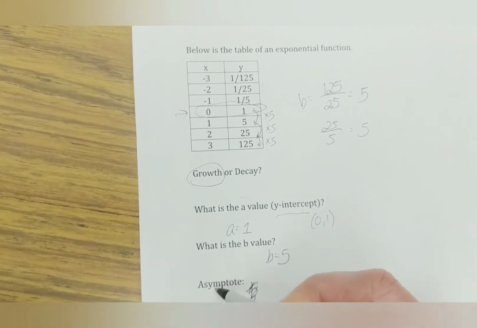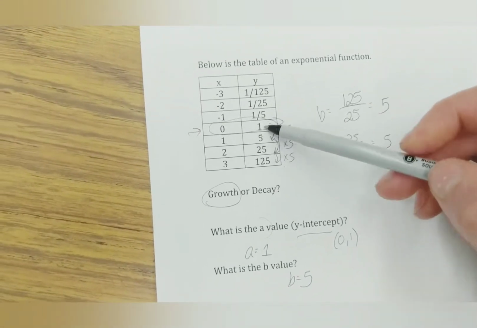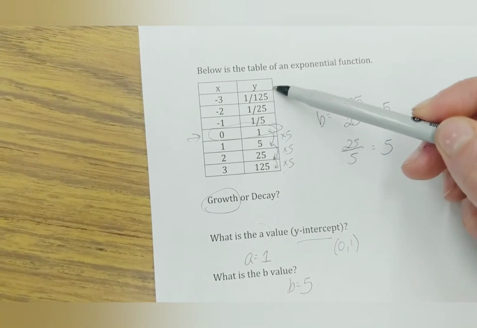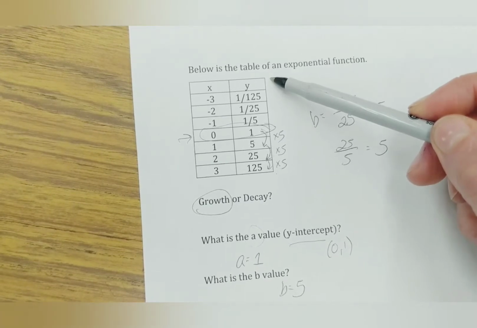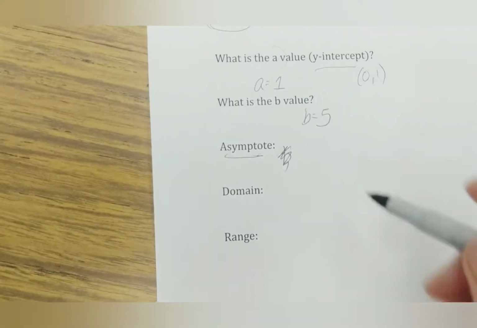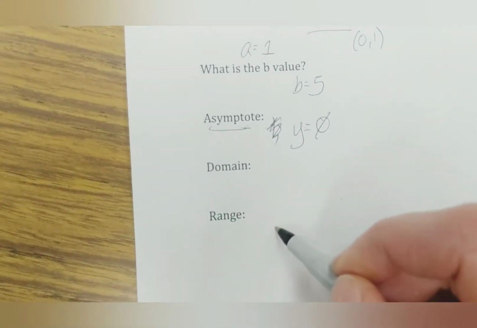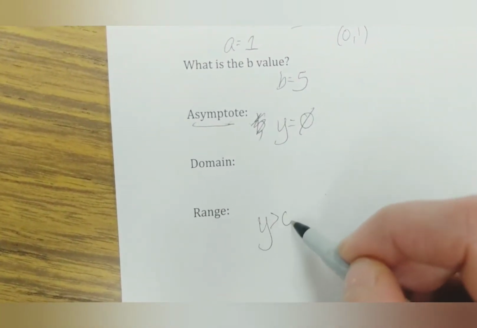All right, we're looking for the asymptote. So paying particular attention to where x is negative, our fraction is getting smaller and smaller and smaller, but similar to what we said before, it's never going to be 0. So your asymptote is y equals 0. That also means your range, y greater than 0.